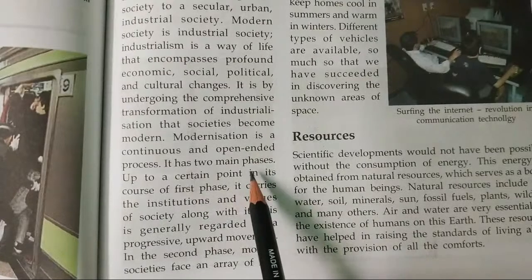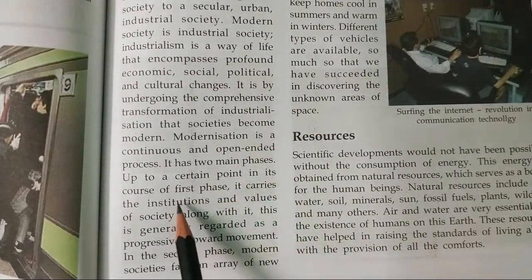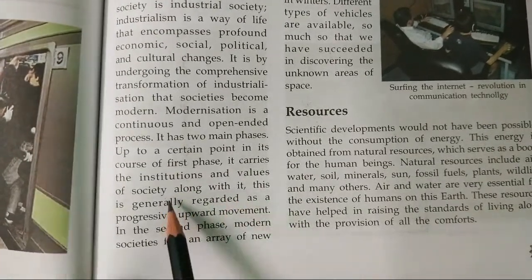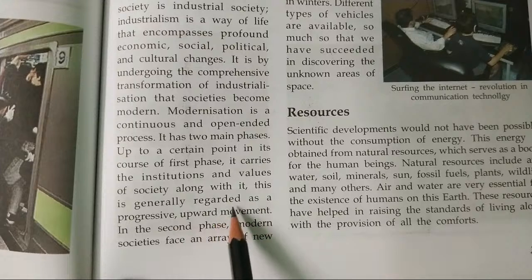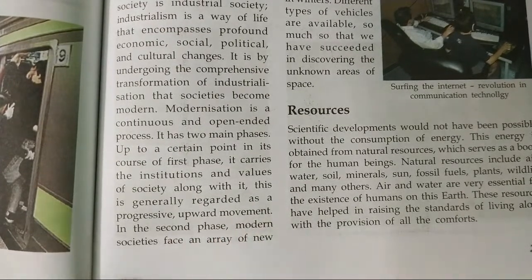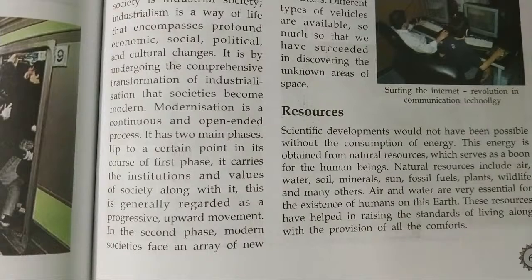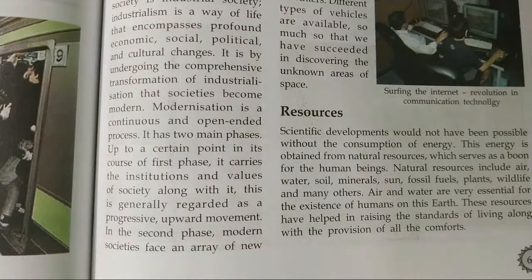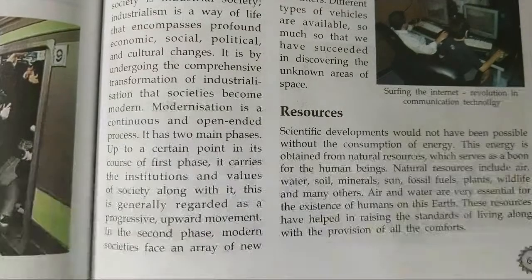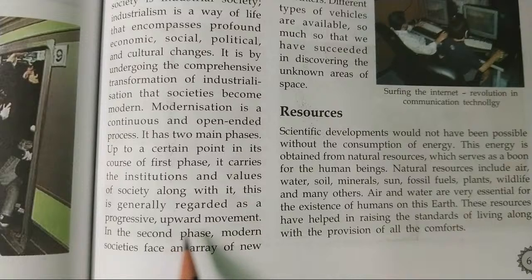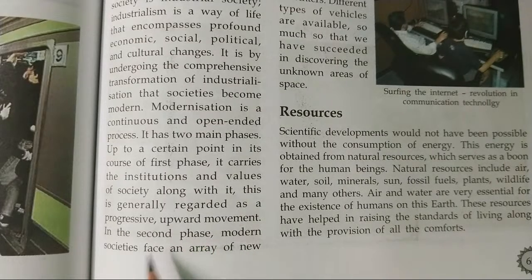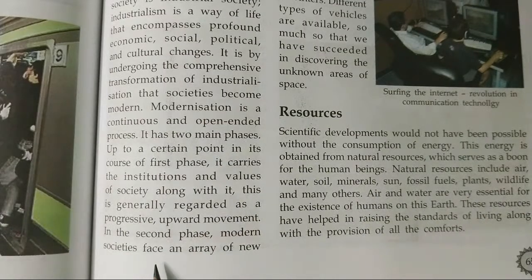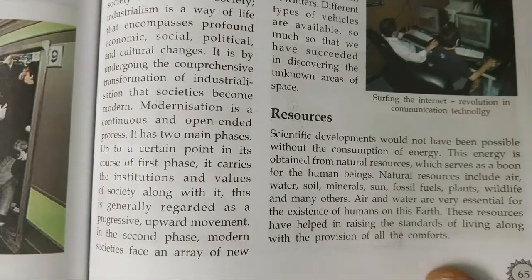But there are two phases in this. Up to a certain point, in the first phase, it carries the institutions and values of society, and is generally regarded as a progressive movement. This is the theoretical part. You might find it confusing, but no need to be confused. It means that a modern society will have progressive movement. First there is progress. After the progress, in the second phase, modern societies face an array of problems.